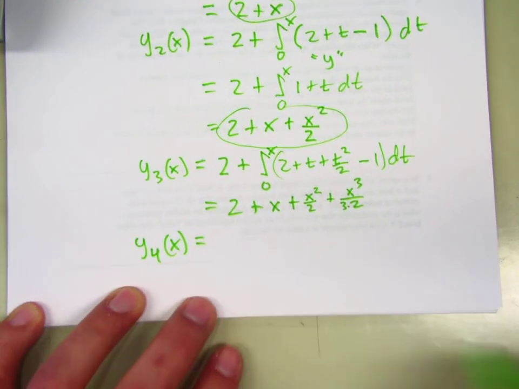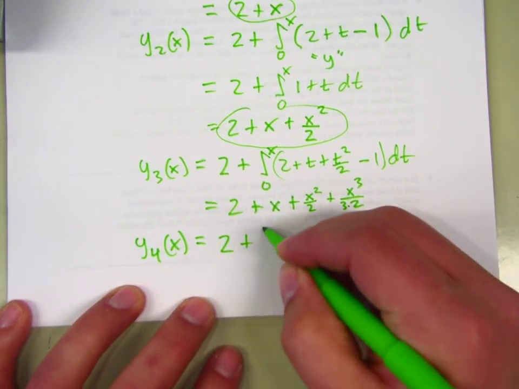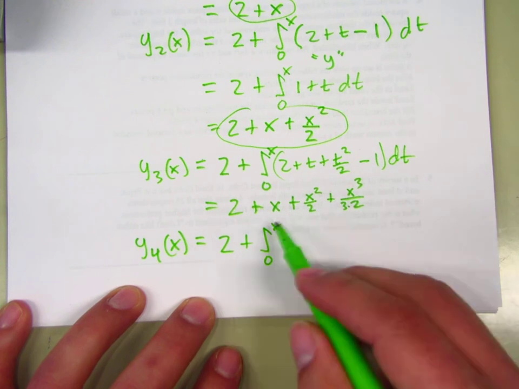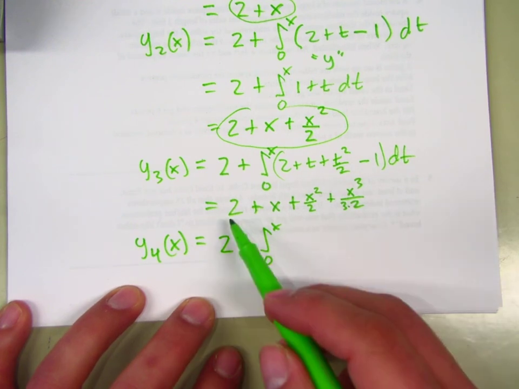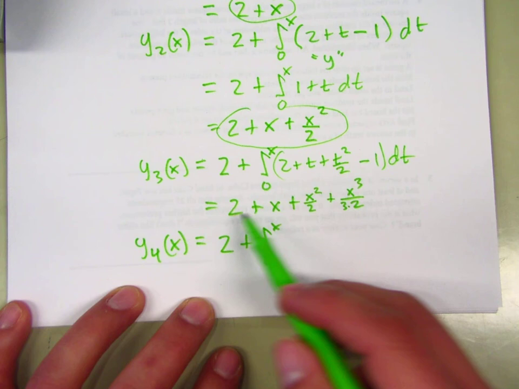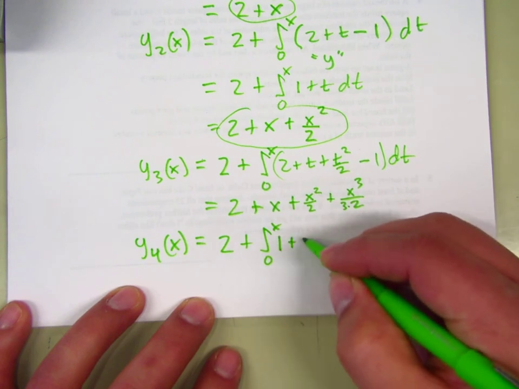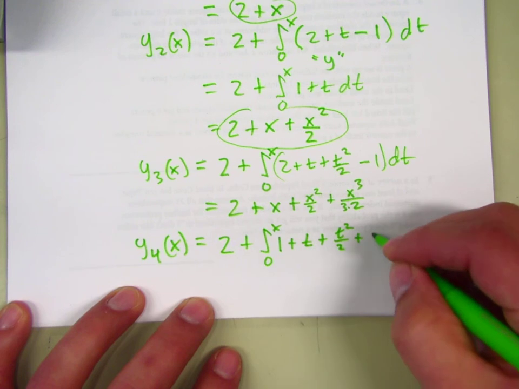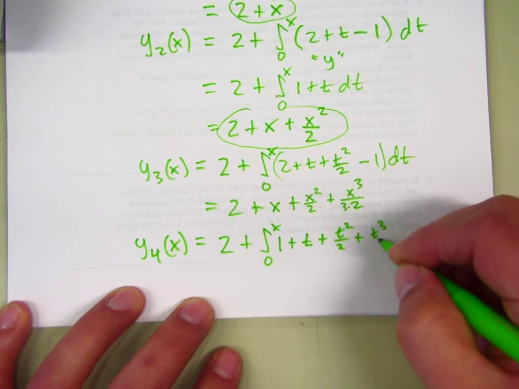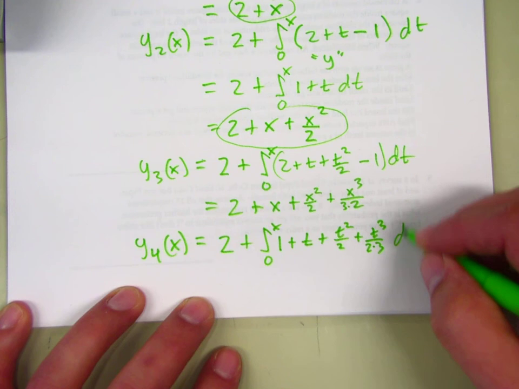Let's go one more step. So then y4 is going to be 2 plus the integral from 0 to x. Are you guys okay with me just writing 1? This 2 is always going to get subtracted by 1, right? So it'll be 1 plus t squared over 2 plus t cubed over 2 times 3 dt.